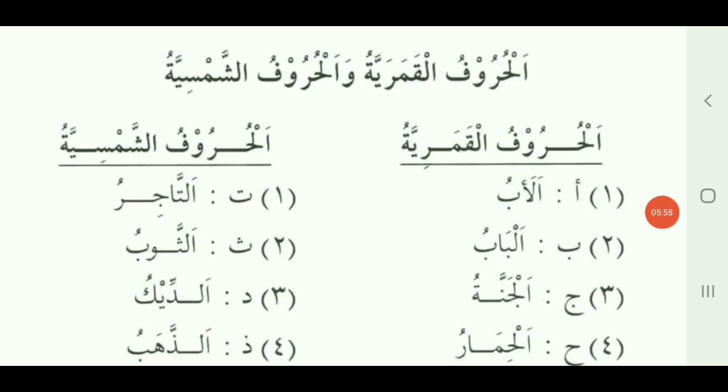Al, you can hear the sound of the lam, then you say abu, the father. Al-babu, ba is also among those letters of qamariyya. When they come after an alif and lam, there is going to be pronunciation of that lam. You see, al-babu.